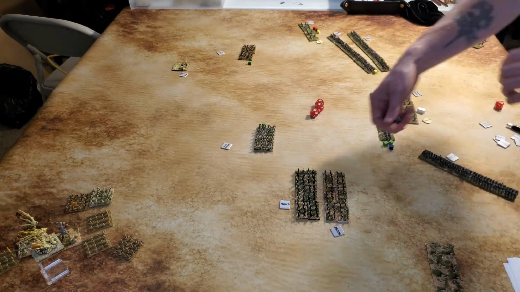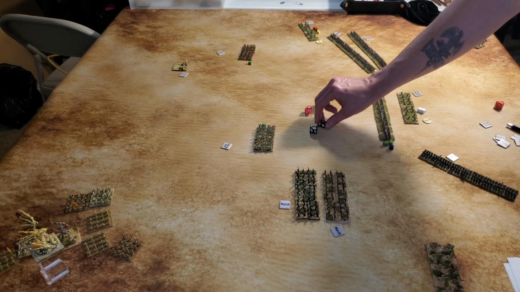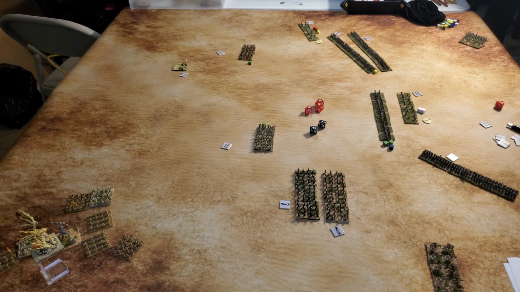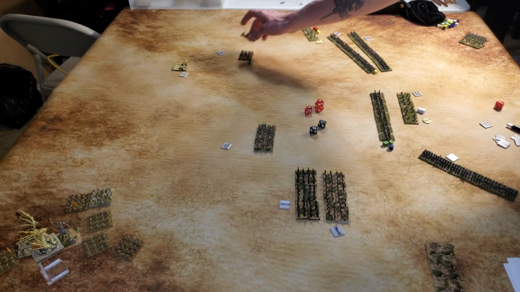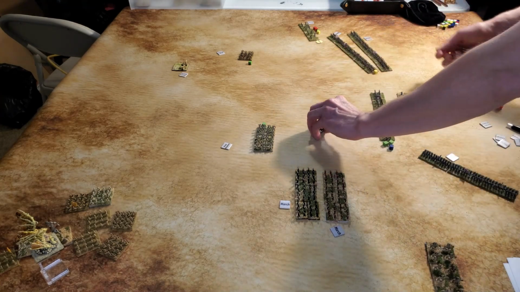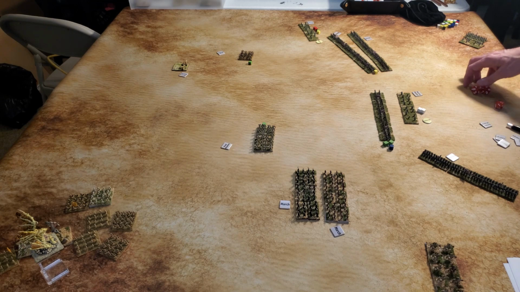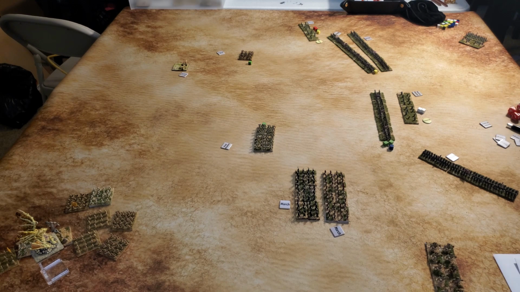I got 3 successes out of that. Again, I failed the casualty check, and again I rolled the kill number, 2 and a 1. So that is another casualty. The undead are just getting blown down by these muskets. And that is it for second missiles. Let's go on to the end of the turn.